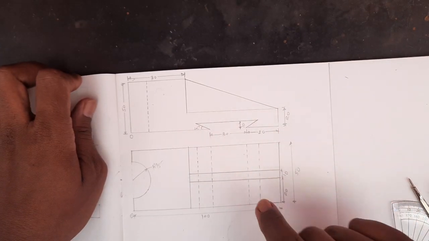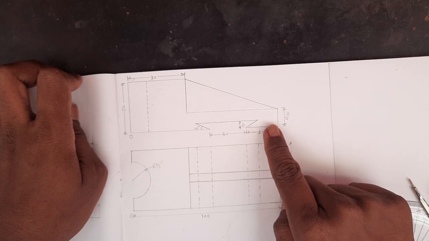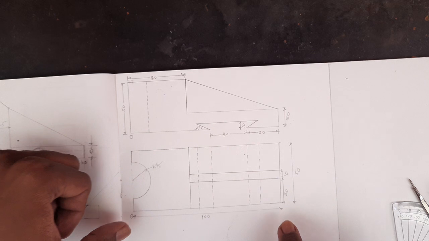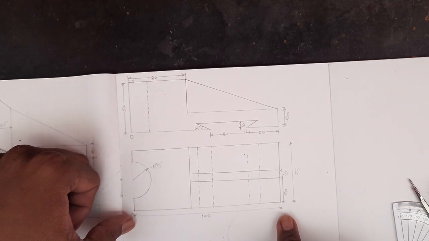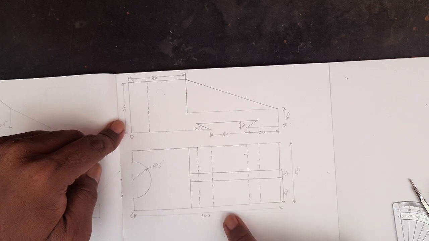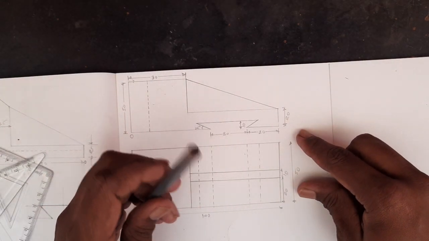Now this is the front view, this one is the top view of a given geometry. In a front view the length of a geometry is 100. Now we can identify this length from the top view and its maximum height is 50. Then in top view length is 100 and width is 50.